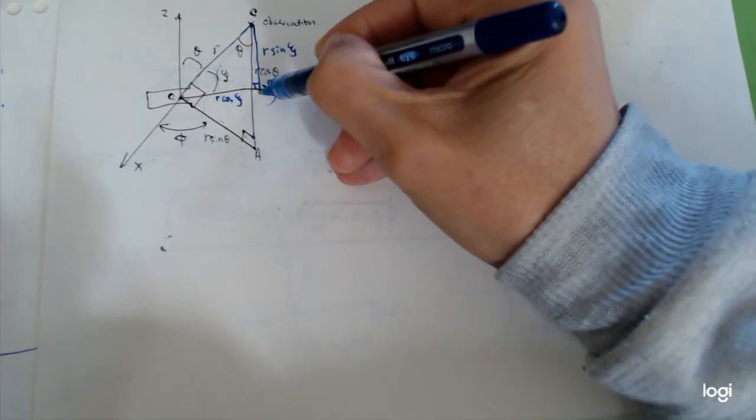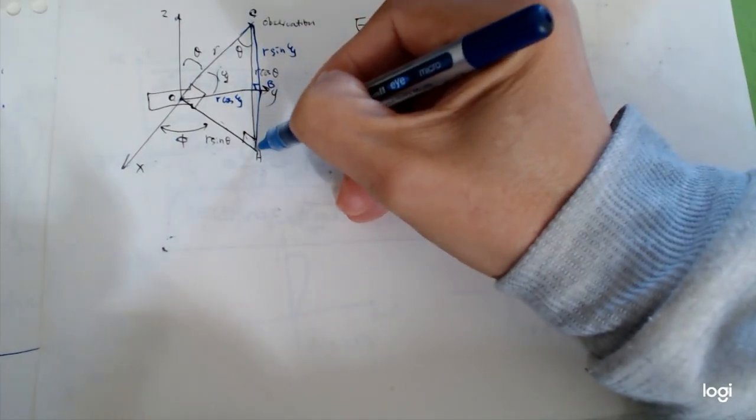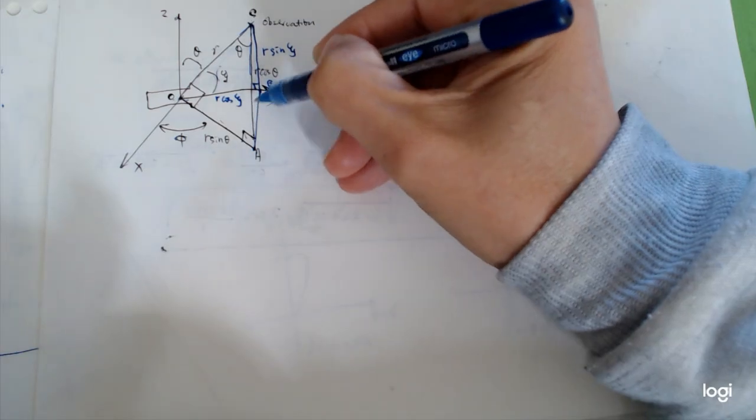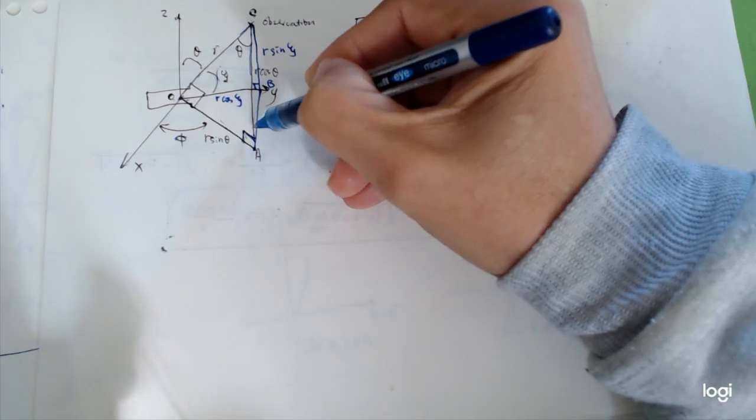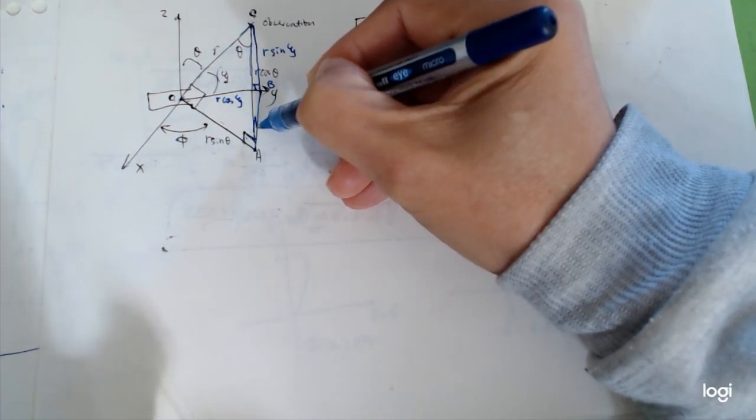So what is left is this triangle. Remember, this is a right angle triangle, right? So this is also a right angle triangle.